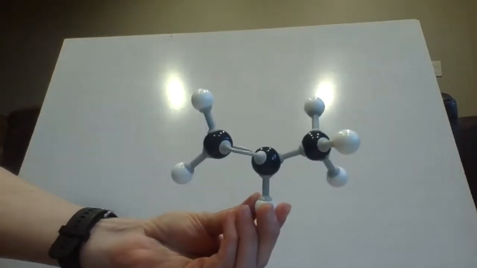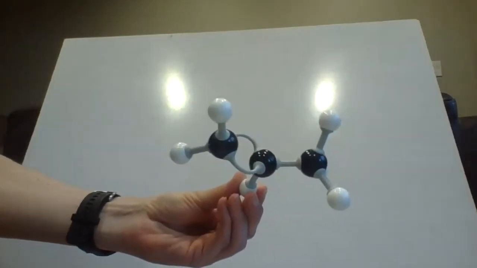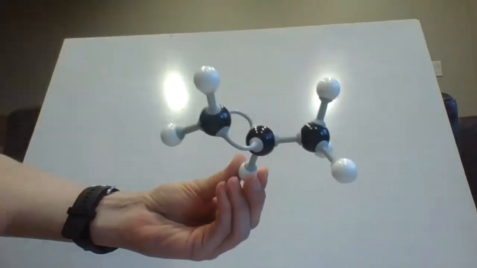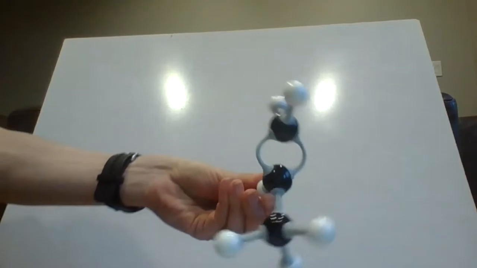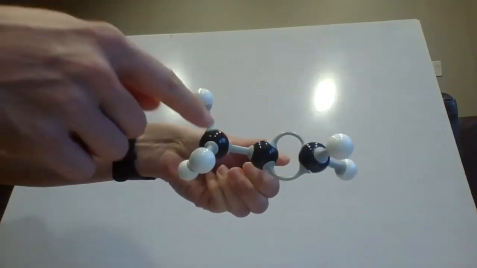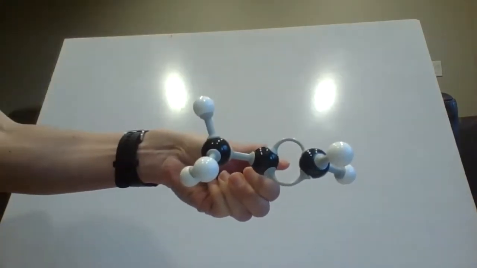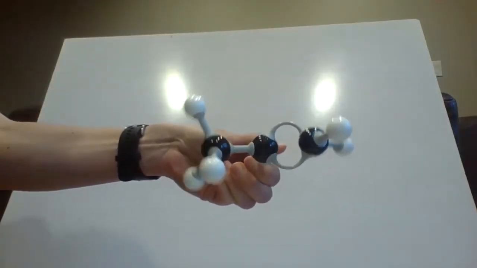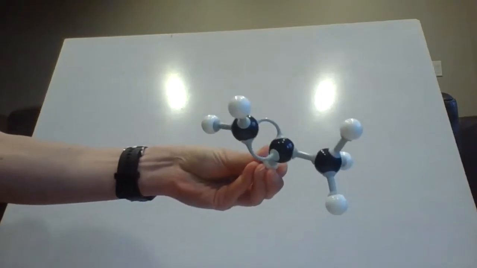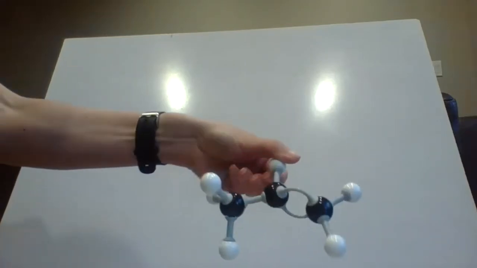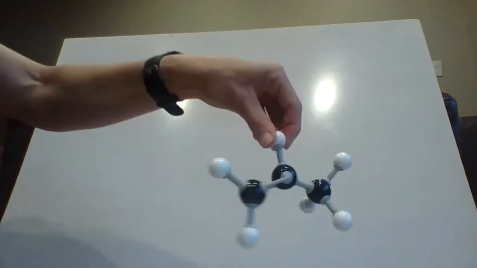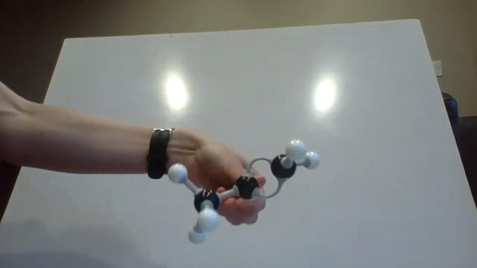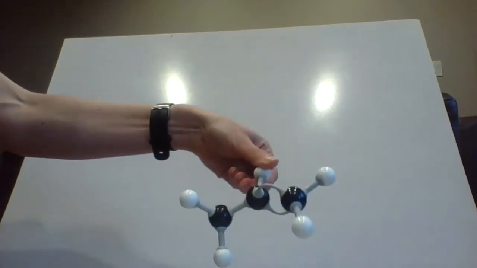Here is a model of one of those two compounds. You can see the double bond between the first and second carbon here, and a single bond between the second and third carbon. If you were to flip this around, now we have a single bond between the first and the second carbon, and a double bond between the second and the third carbon. I didn't do anything. All I did was rotate the compound. And so therefore, you can see that those two compounds are the same, just the mirror image, or looking at it from a different point of view.